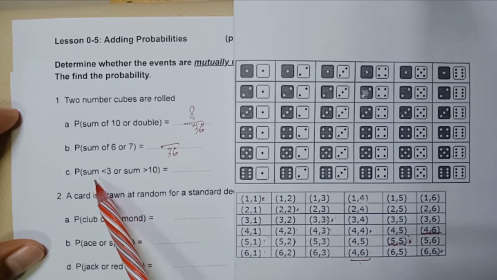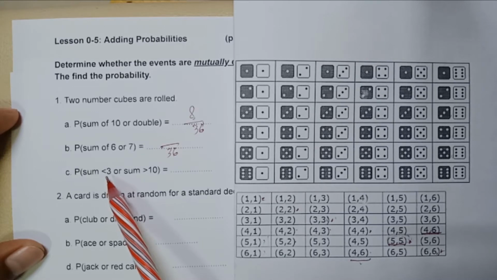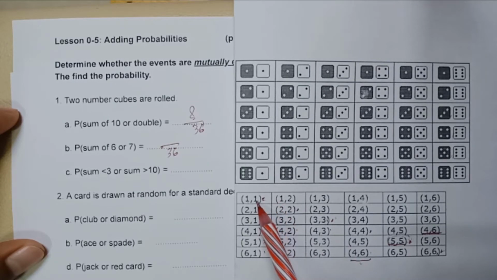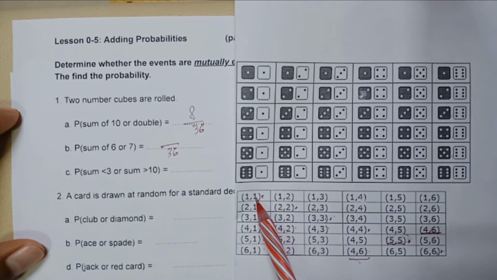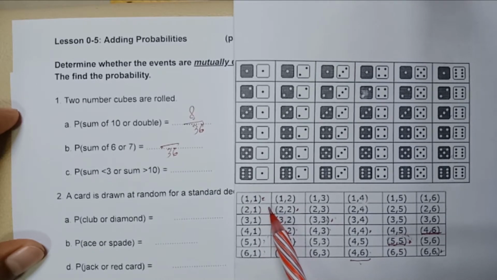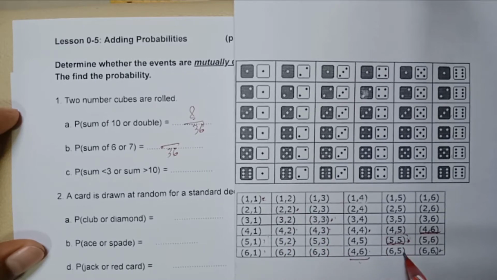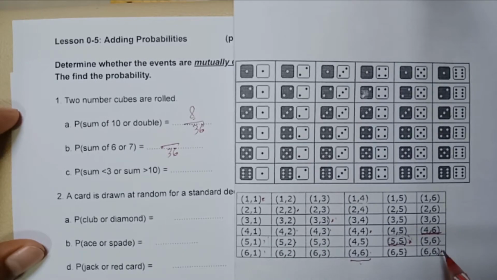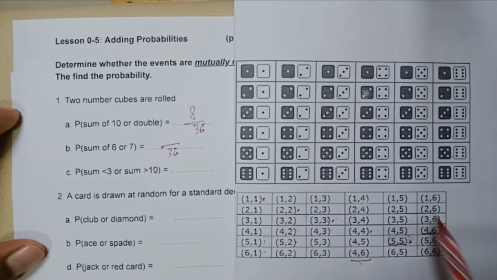Part C, sum less than 3, which means that 2 and below. Less than 3, 2 and below. You have 1 here, which is less than 3. Or greater than 10. Okay, greater than 10, you have 11, and you have 12. So you try to combine the elements together.